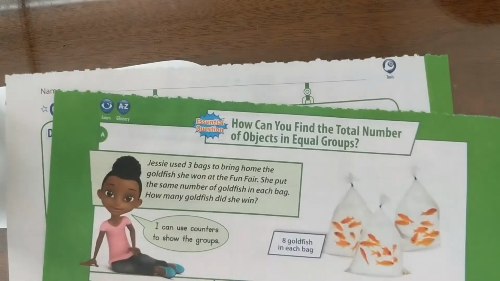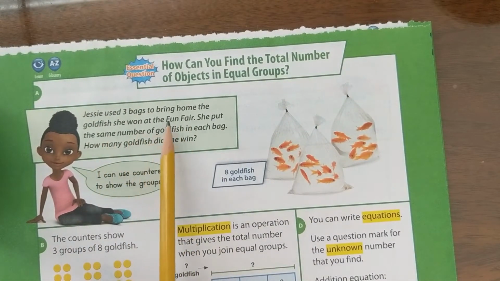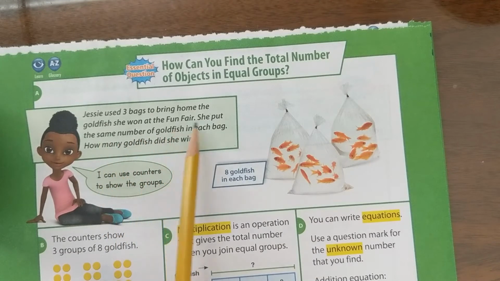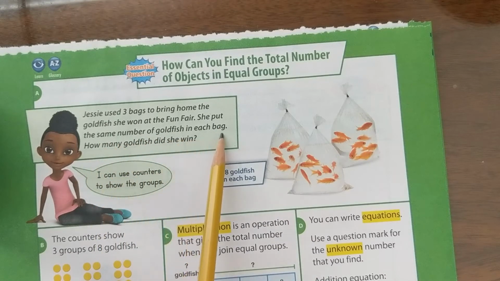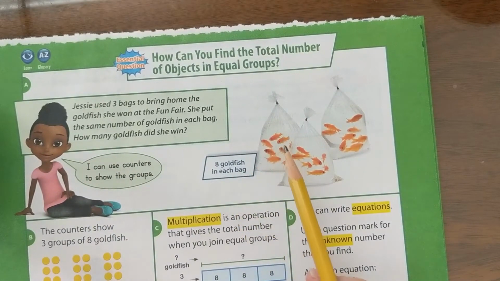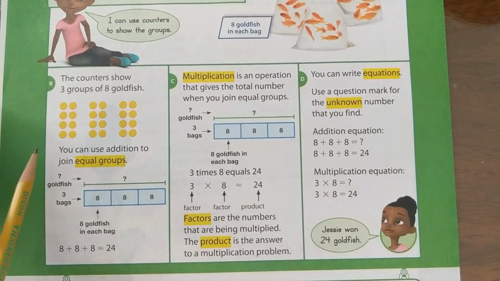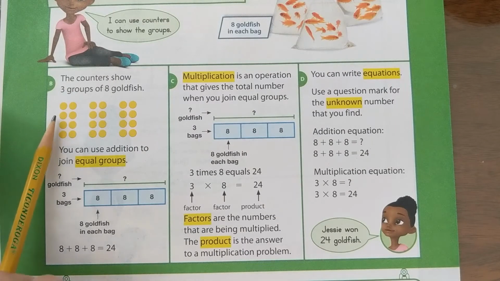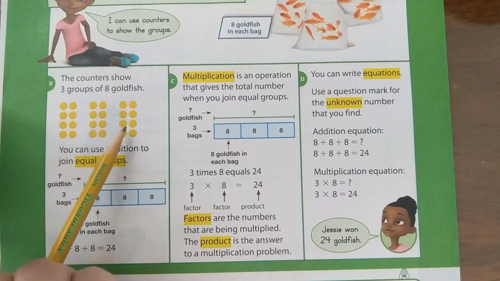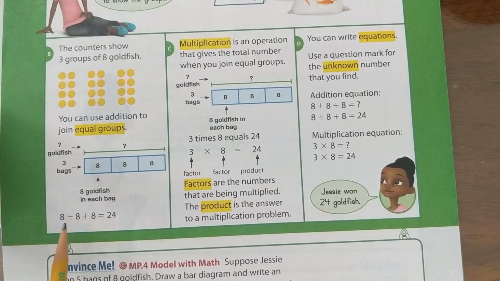Okay, back side. Here, Jessie used 3 bags to bring home the goldfish she won at the fun fair. She put the same number of goldfish in each bag. How many goldfish did she win? And then it's telling us right here that there are 8 inside each bag. So here are all the different ways you can do it. You can use the counters and put 3 groups of 8 in your counters. Okay, and then she wrote it down as a bar diagram down here. Just like we did on the front, we're adding 8 3 times.